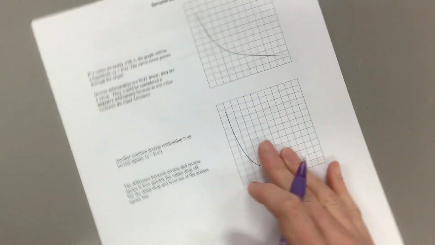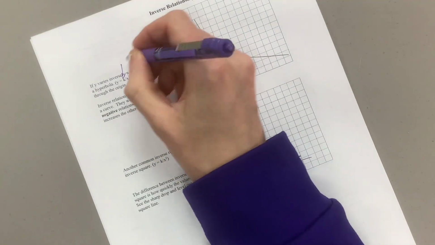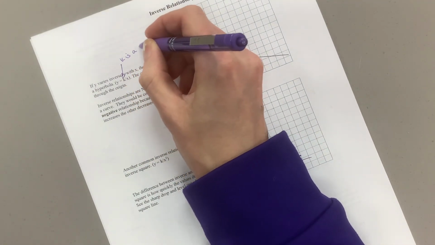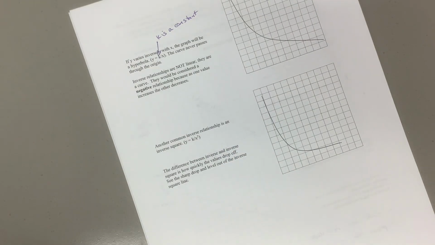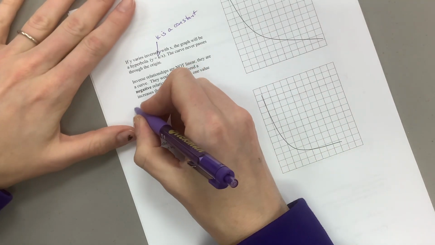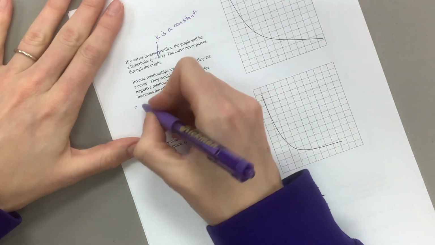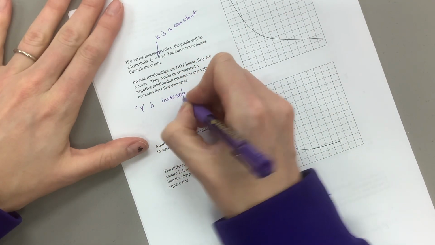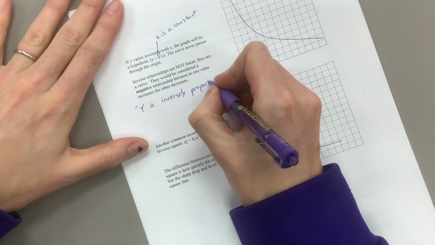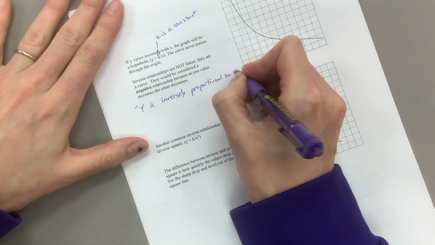The next kind of relationships we're going to look at are inverse relationships, and so this one is actually kind of the opposite. We're still using that k as a constant. K is just a constant that represents something about the line. In fact, we'll be using Microsoft Excel to be thinking about what that k represents on occasion, but in this situation we have an inverse relationship, so we would say that y is inversely proportional to x.